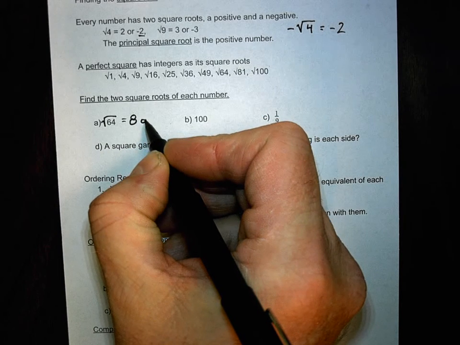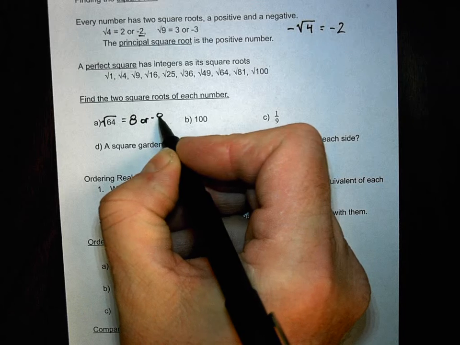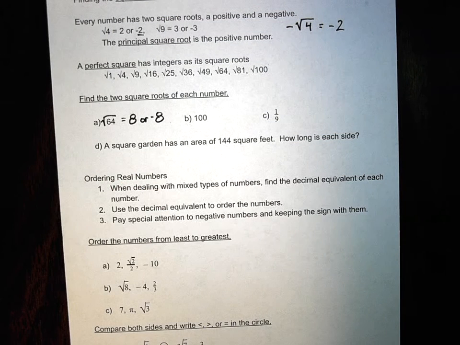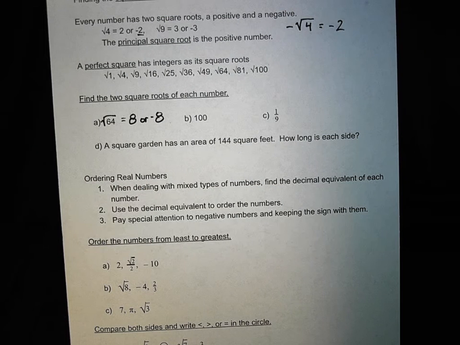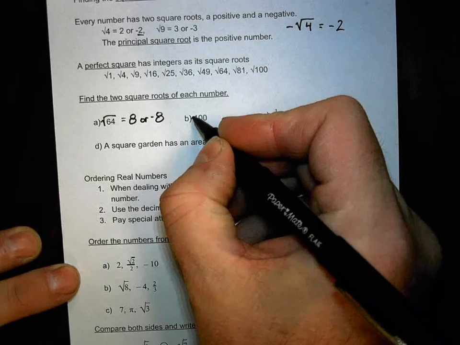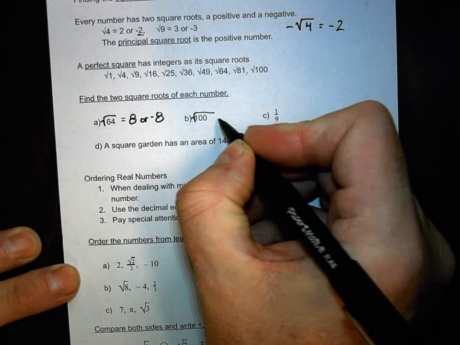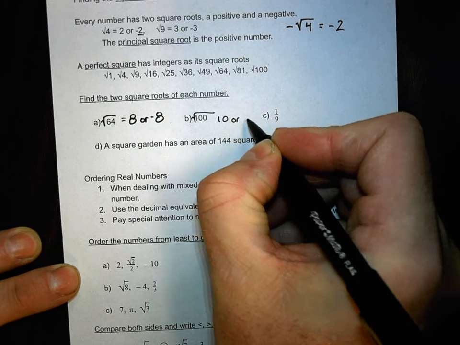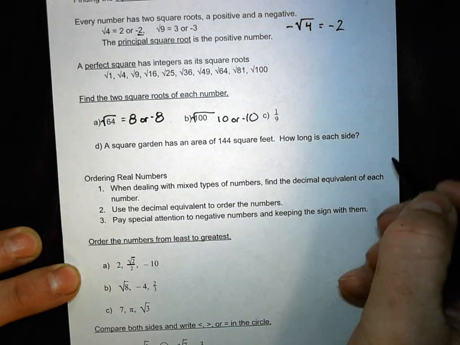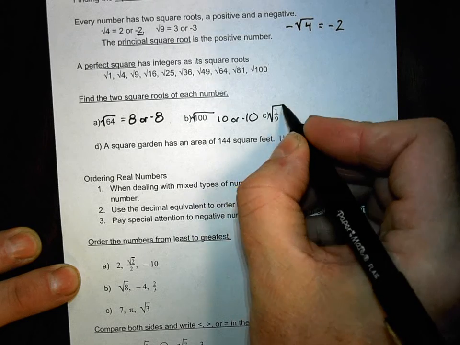And negative 8. So 8 or negative 8. That's the 2 square roots of 64. So far, so good? Again, I'm going to put my square root over 100 here. 10 or negative 10. Now, I can square root over 1/9, just like that.